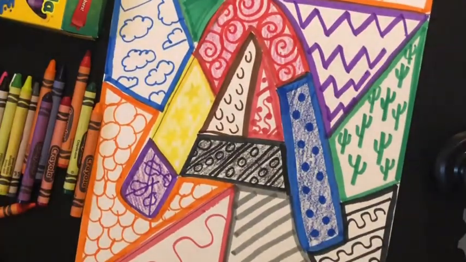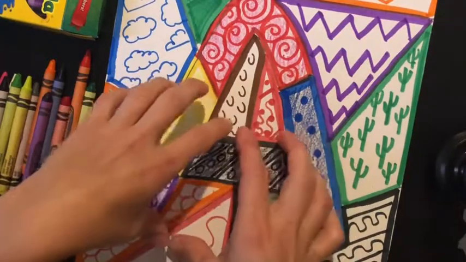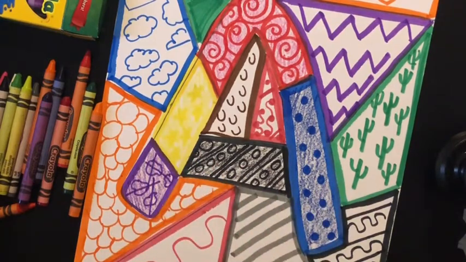Okay, so that's my abstract design using the first letter of my name. I really love how creative you are and how everyone's sending me photos of their art. Again, if you want to make this design with your whole name in bubble letters or block letters, go for it if you want. There's so many different ways you can do this.